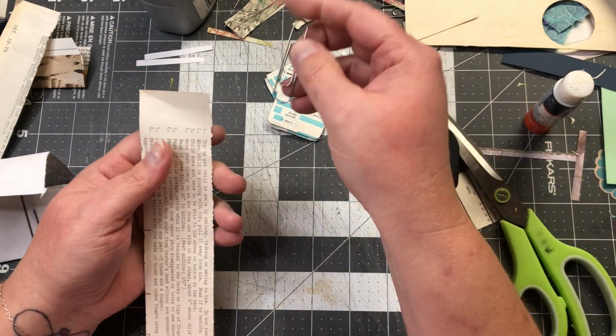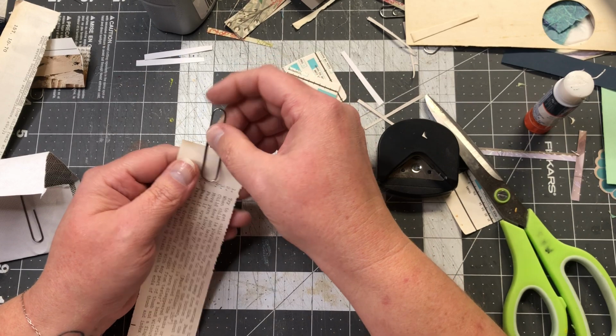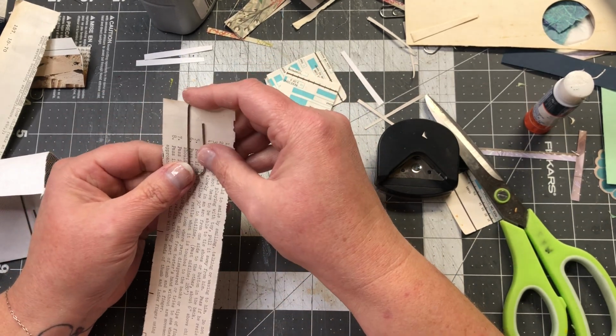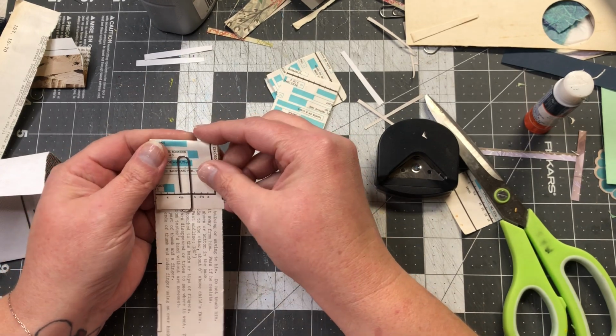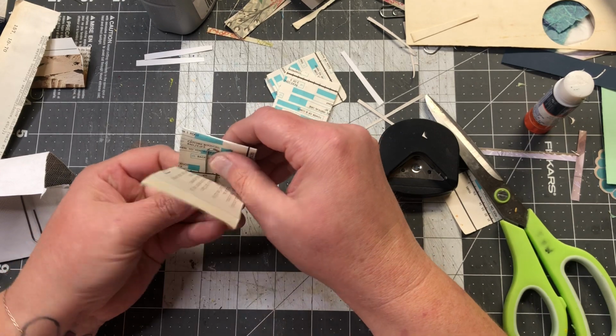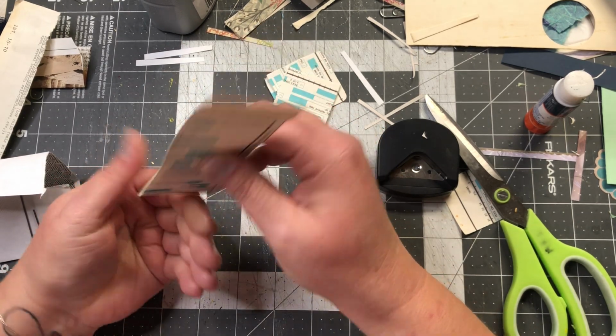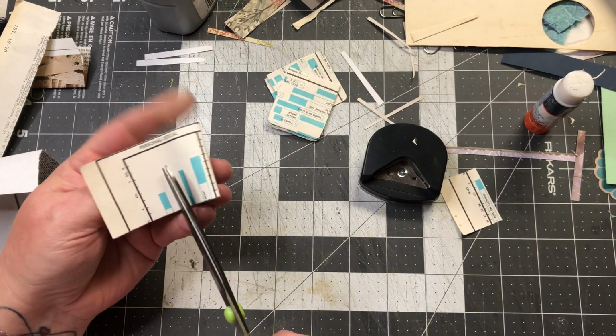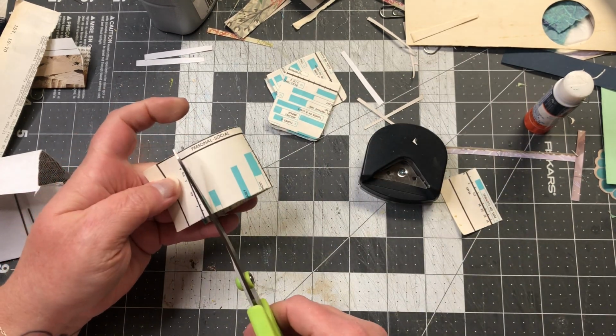That'll be interesting. Long guy on the inside, our pattern on the outside. And we're folding, and we're folding, and we're going to figure out our tuck. It's going to be about that long.